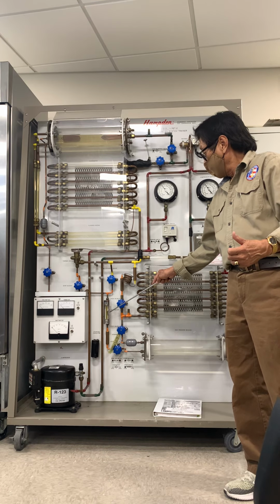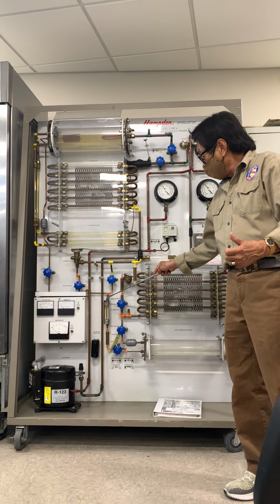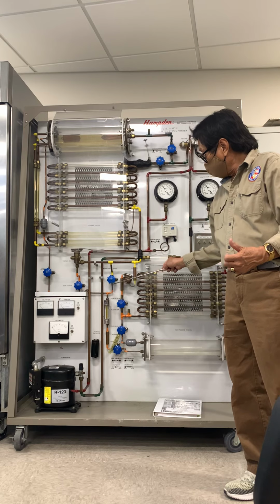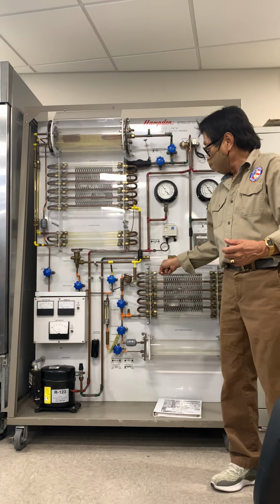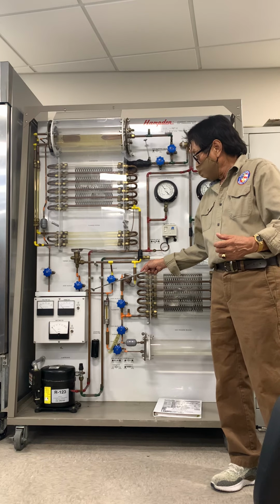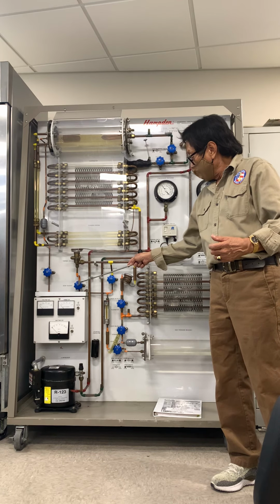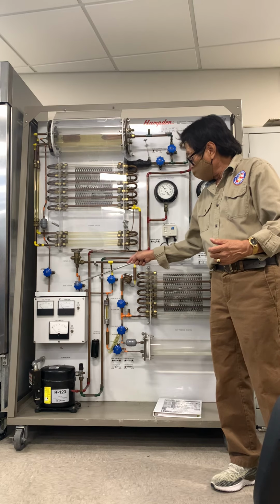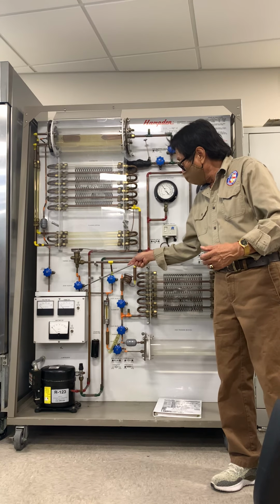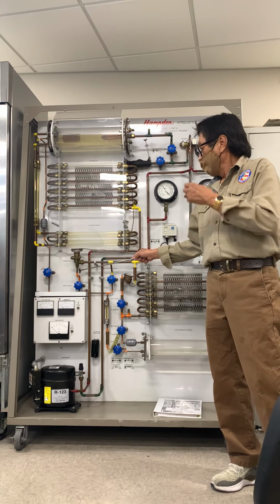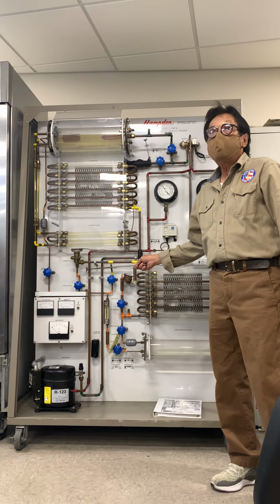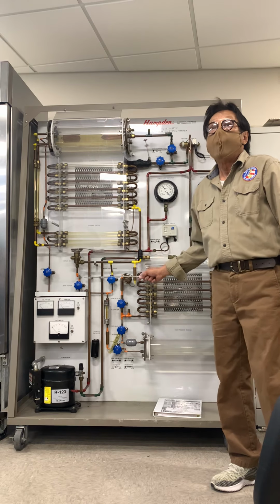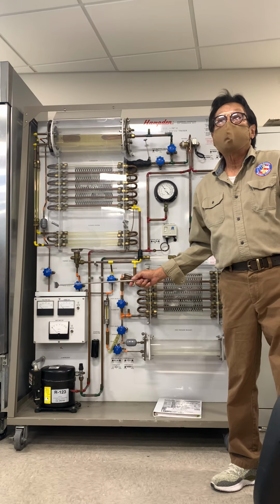From the flow meter, the refrigerant would exit. This will be closed, so the high pressure, high temperature liquid refrigerant would get to this point. This would be open and that's closed, so it's going to move up here. It would enter the metering device, or the TXV, as still high pressure, high temperature liquid.